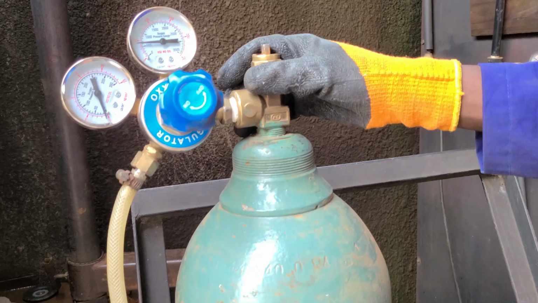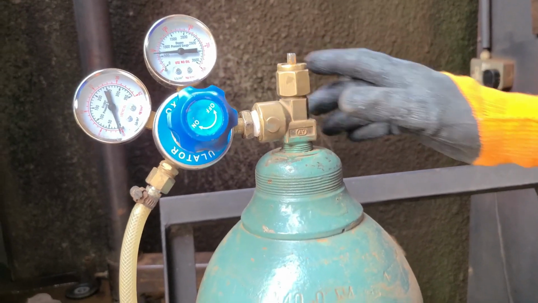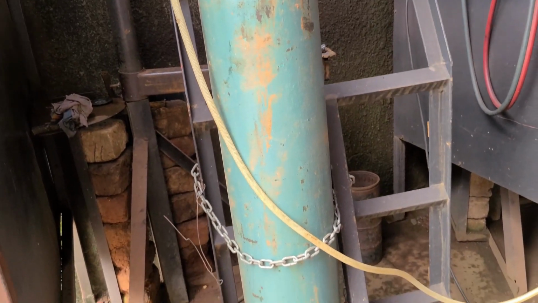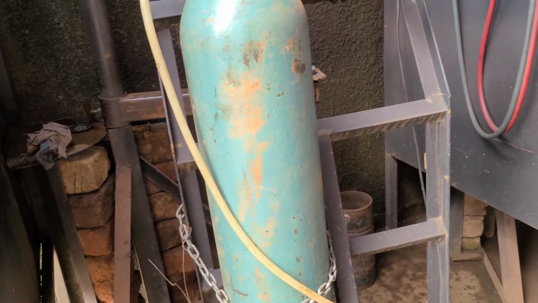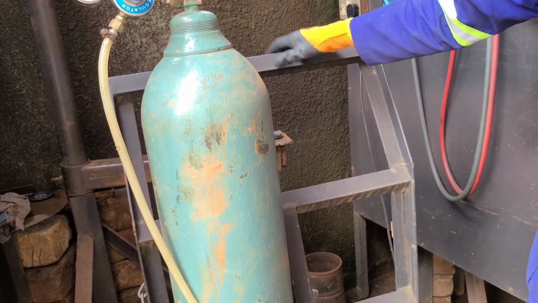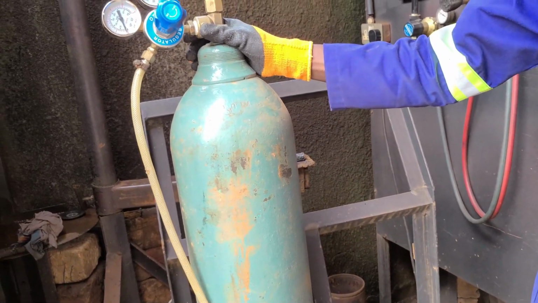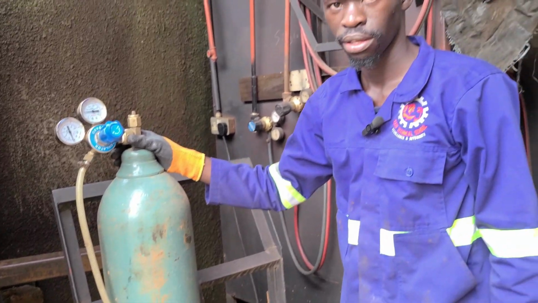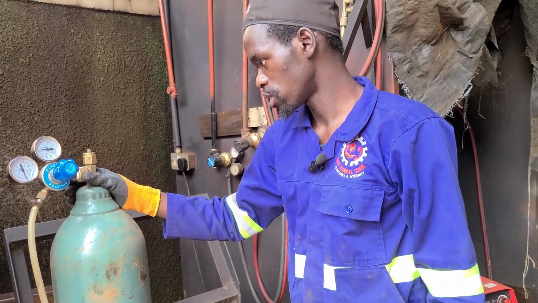Always when you have a cylinder like this out in the open, you should make sure that it's chained to something. Right here we made a stand for a cylinder, and it is securely chained. So in case anything happens, you don't want to have any problems with the cylinder.